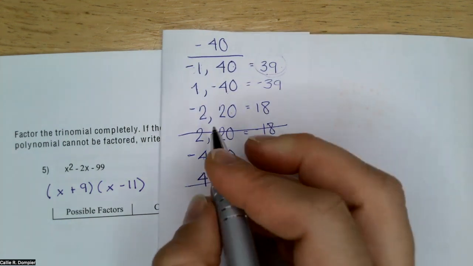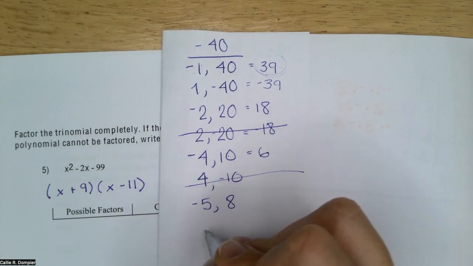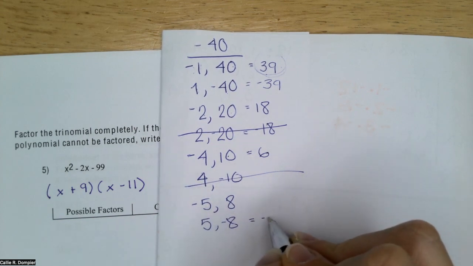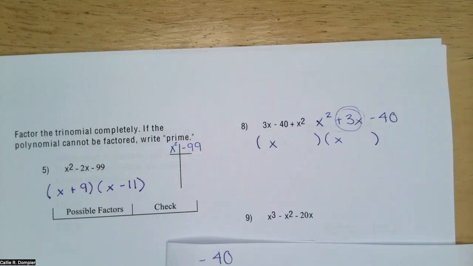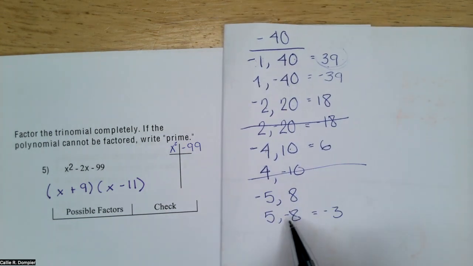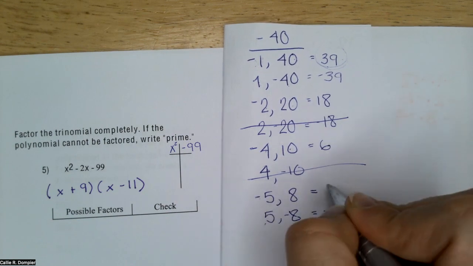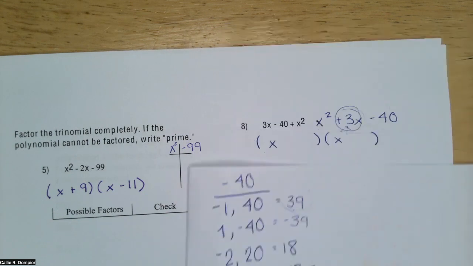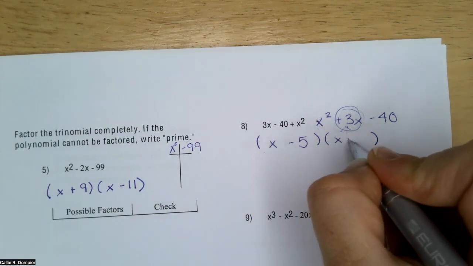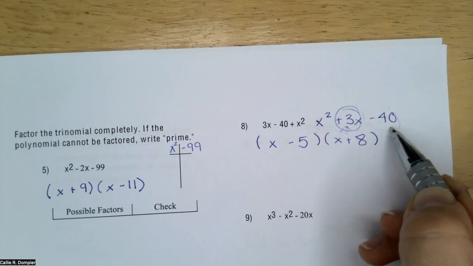Take 40, we divide it by 4, can you divide it by 5? If you divide it by 5, 40 divided by 5 is an 8. So it could be negative 5, positive 8, or positive 5, negative 8. But positive 5, negative 8 gives us a negative 3. We're not looking for a negative, we're looking for a positive 3. So we're close to it, but not the negative 8, positive 5, the negative 5, positive 8. 8 minus 5 is 3. So of my factor pairs, I decided that it is negative 5 and positive 8. Negative 5 and positive 8 give me a negative 40.